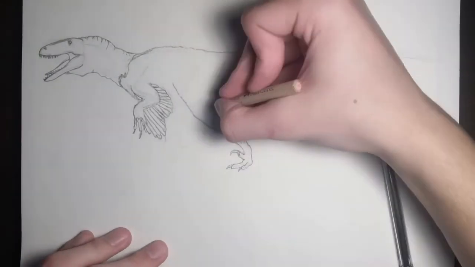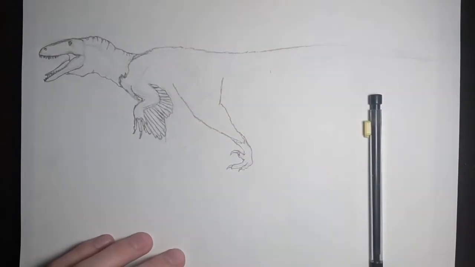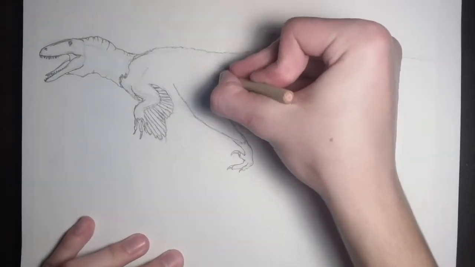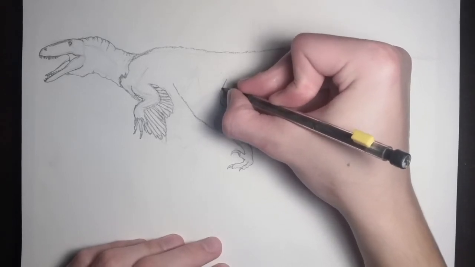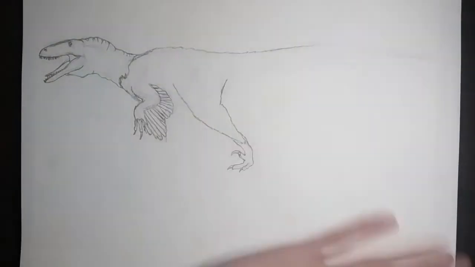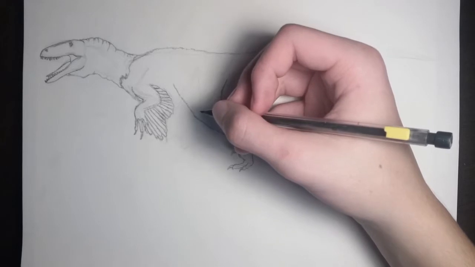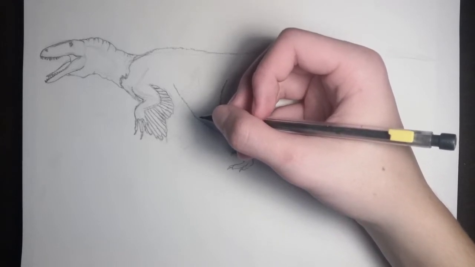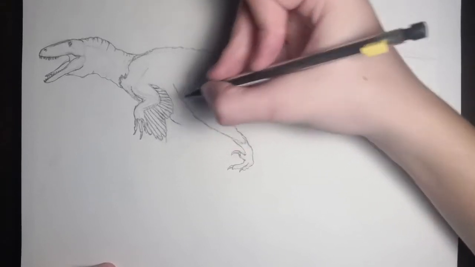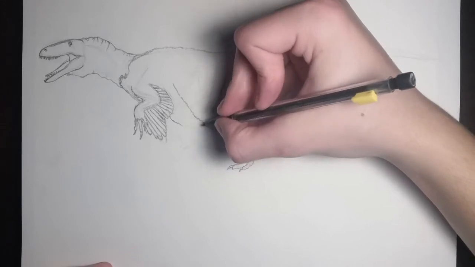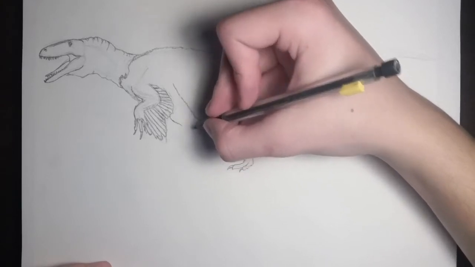I'm gonna erase this part right here because I'm not gonna have that show up. I think I'm gonna have this go a bit more into the body right here. So yeah, we're gonna have it look like that. And then we're gonna have the other leg right here. Have the feathers, or proto feathers I should call them, right about here.